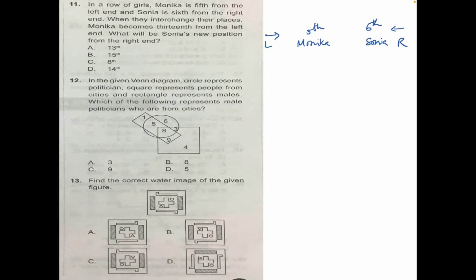Now if they interchange the places, that means Monica comes here and Sonia goes here, so then Monica will be on the 13th place from the left. Now from this side, Monica will be here, but this place is 13th. From the right it is the 6th place, whereas from the left it is the 13th place.